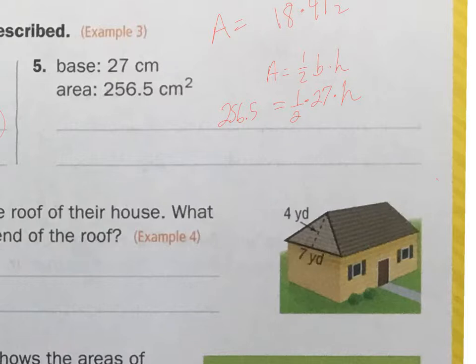That gets me 13.5. 13.5 times h equals 256.5. I want to have just my h, so I'm going to divide this by 13.5. Divide this by 13.5. And when I do that, 256.5 divided by 13.5, it gets me 19 equals my height. So it's 19 centimeters. Not squared, it's just the height.